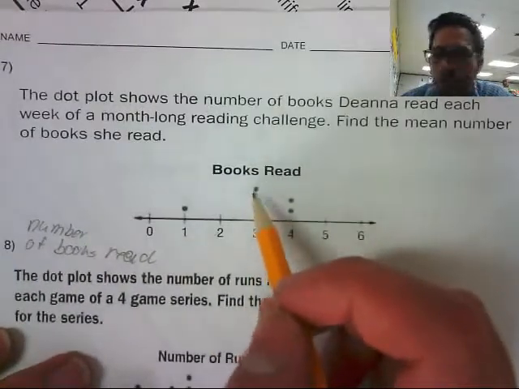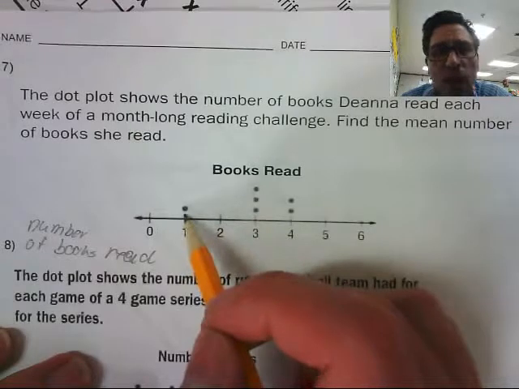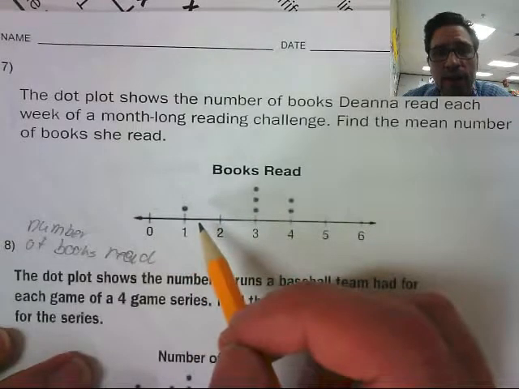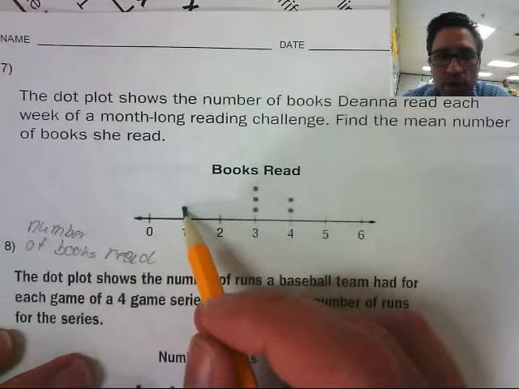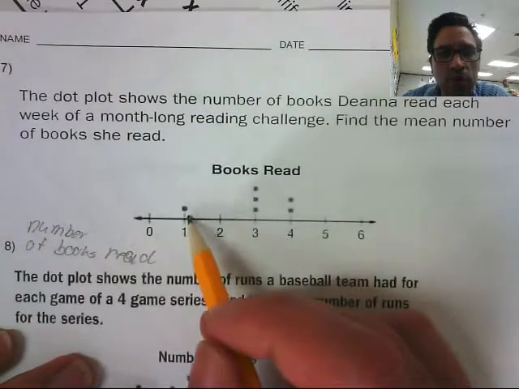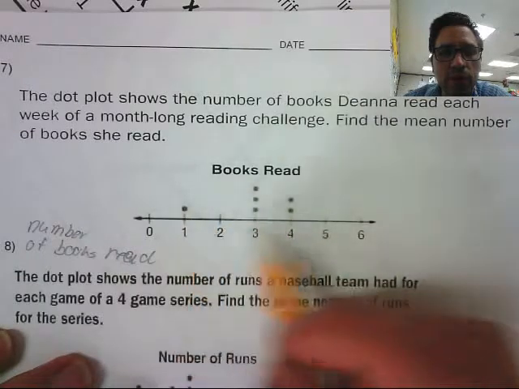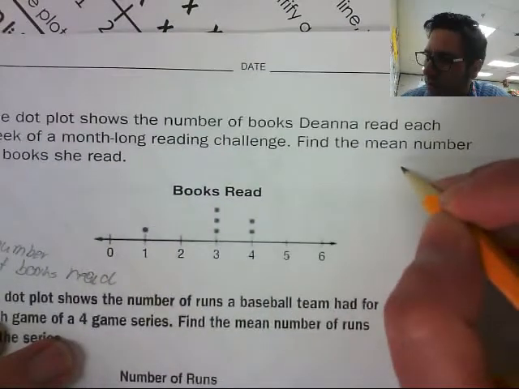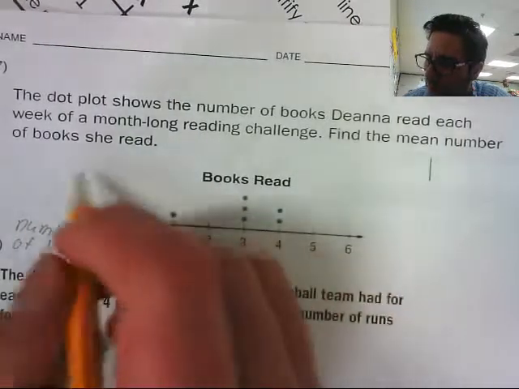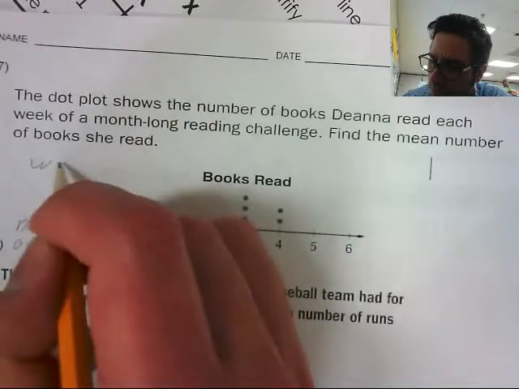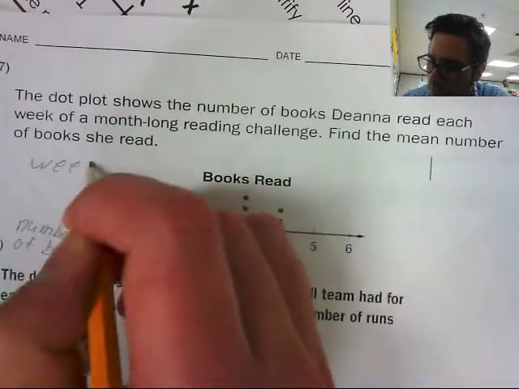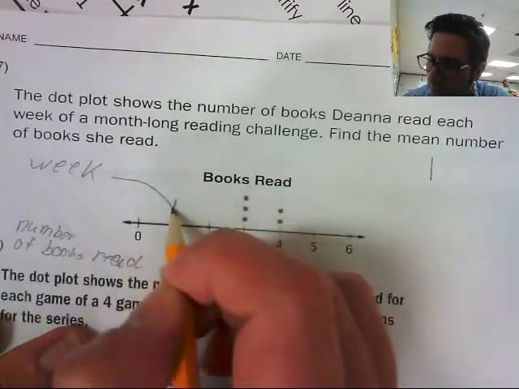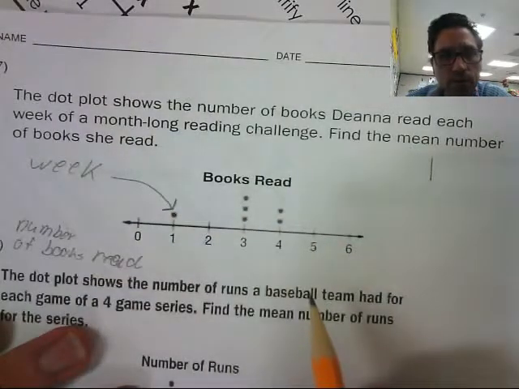And the dots above the dot plot, each dot represents 1 week and how many books were read in that week. So there's 1 dot above this 1. That means during one of these 6 weeks, she read 1 book. So I'm going to put a 1 right over here. Each dot represents 1 week.